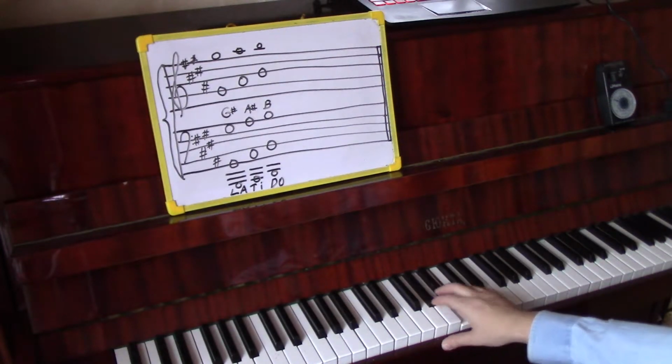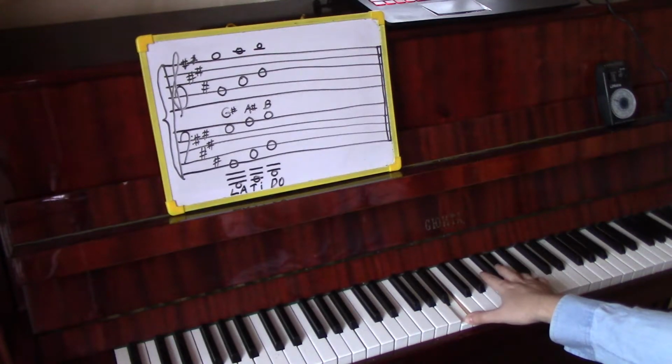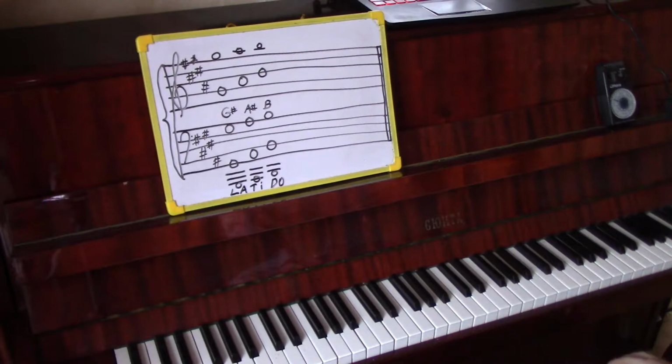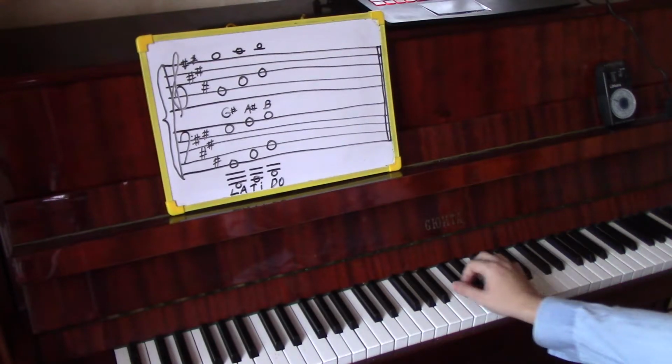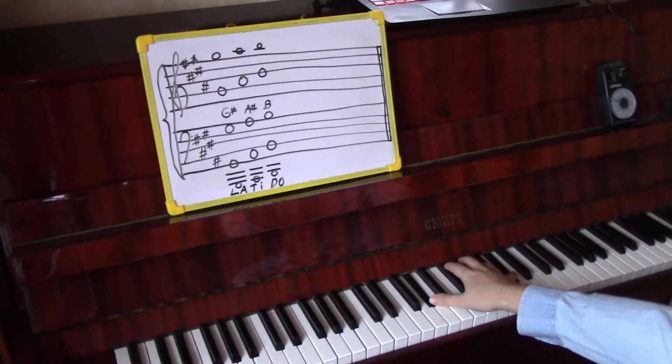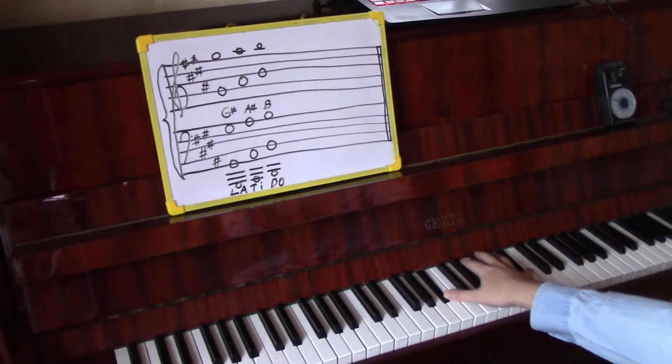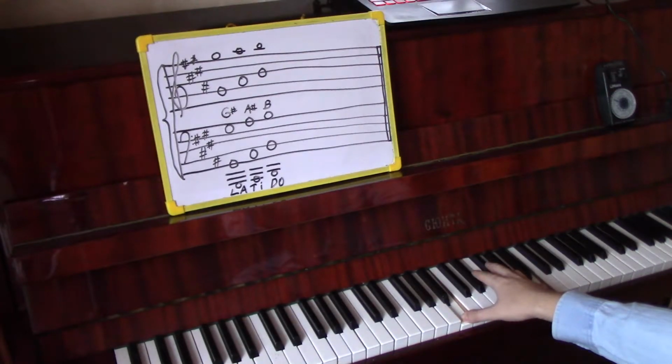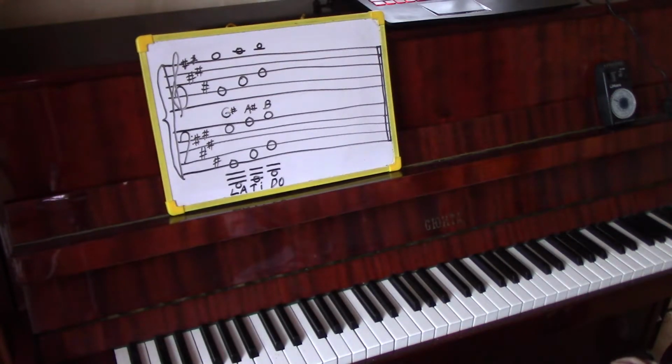So la, do, do, la. So there we go. Those are the intervals of the first three notes. Of course you can also have the octaves: la, la, ti, ti, do, do. And that is it for the first three notes.